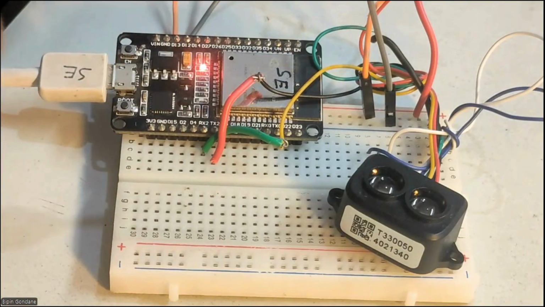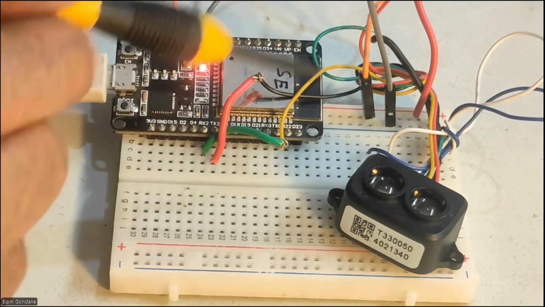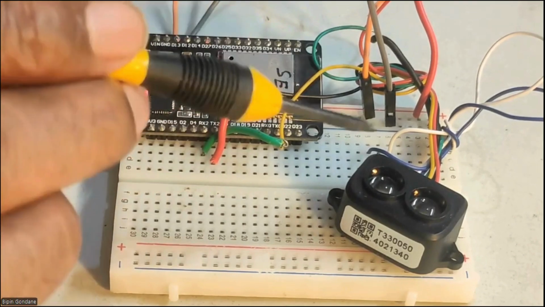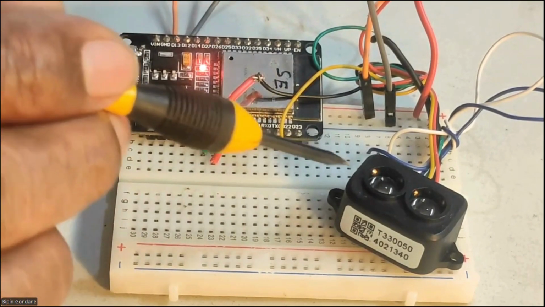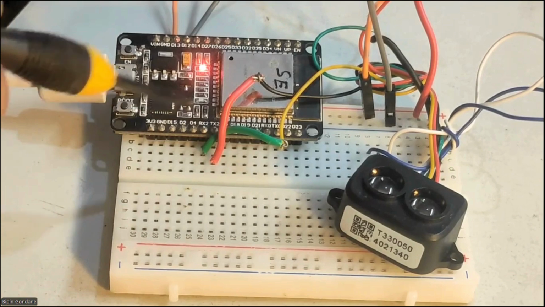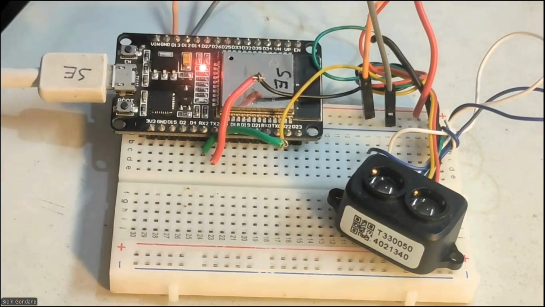Okay. And second is the TX and RX, only 2 connections. After supply, that is ground and VCC, only 2, TX and RX. So TX of this will go to the RX of this, and RX of this will go to the TX of this. So it's a very simple connection on a breadboard. You don't require anything else. So very simple connection you have.